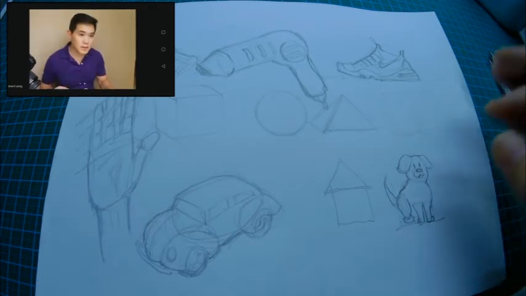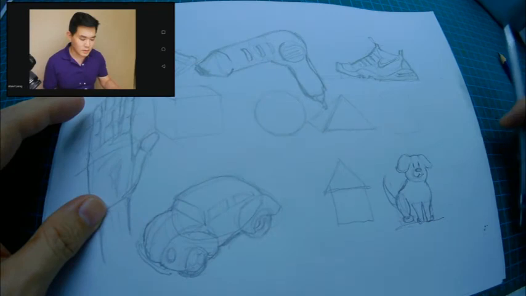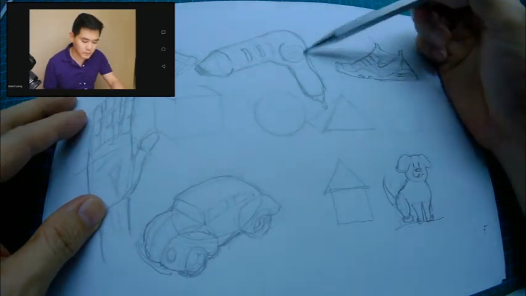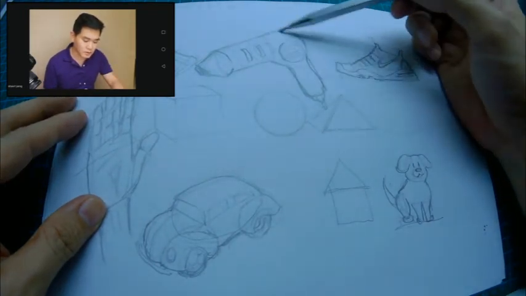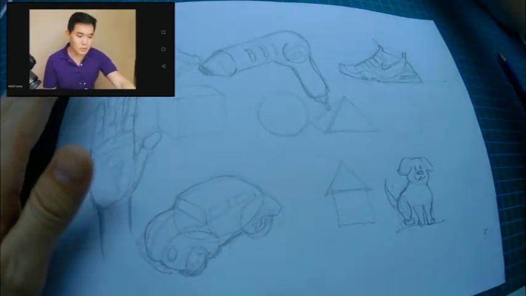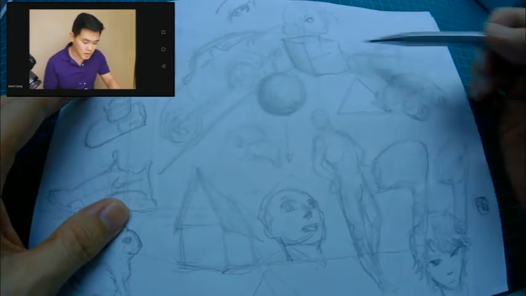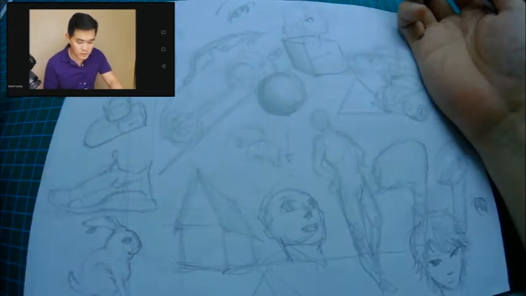So from our original drawing here, we see that from just the basic circle and cylinder, we can come up with different forms. So when you draw, you end up having more variety of what you can come up with.